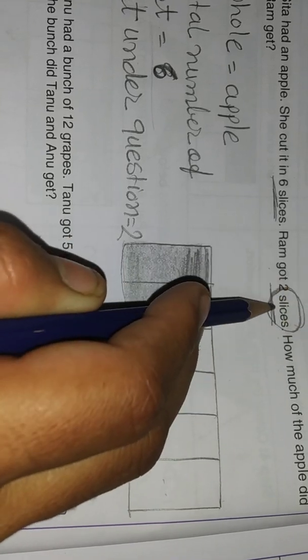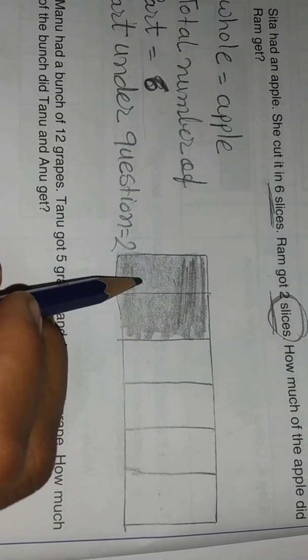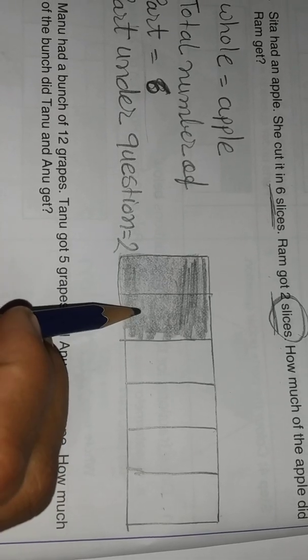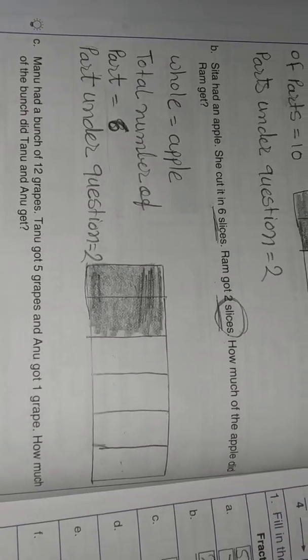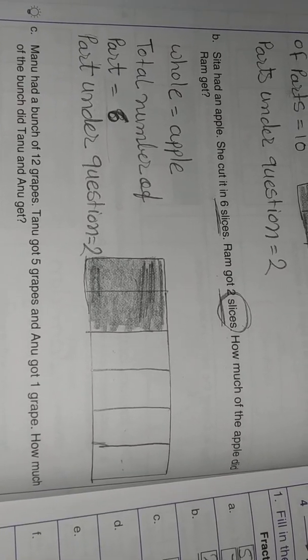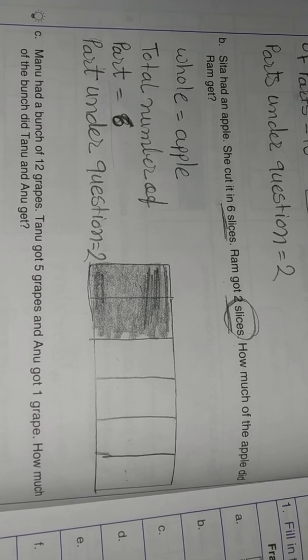Then in those 6 parts we have to shade only 2 parts. How many parts? 2 parts. Because the part under the question, how many are there? 2 is there. Got it? Now look at this, everyone, and write it down in your rough book. I'll give you 1 minute. So you have to write this in your rough book.